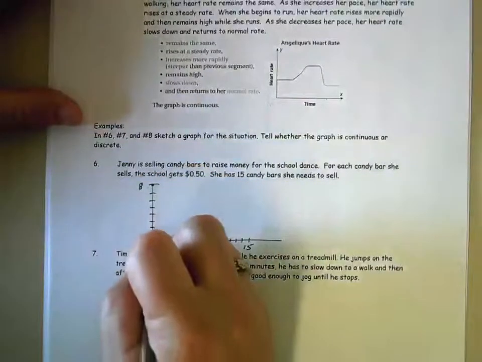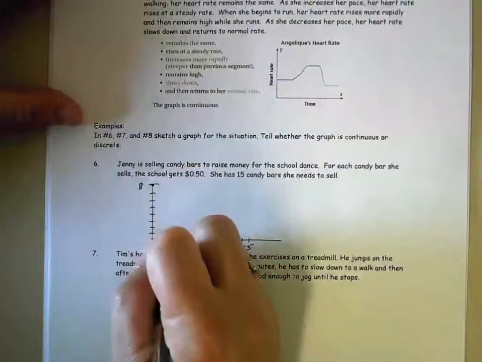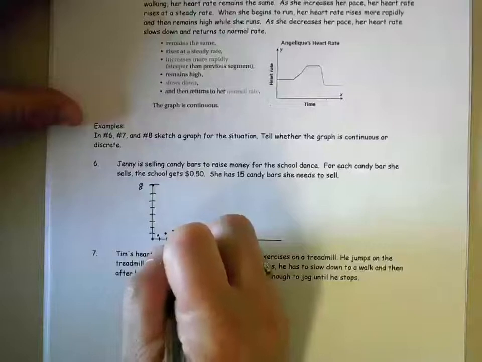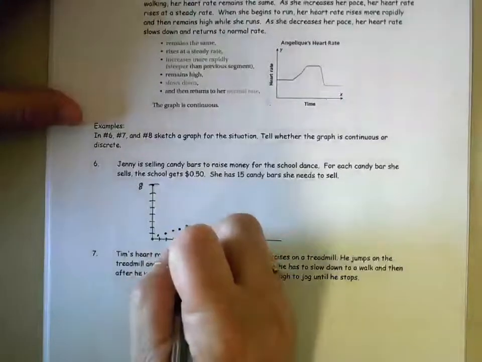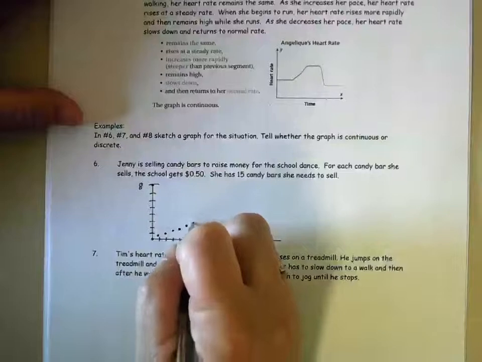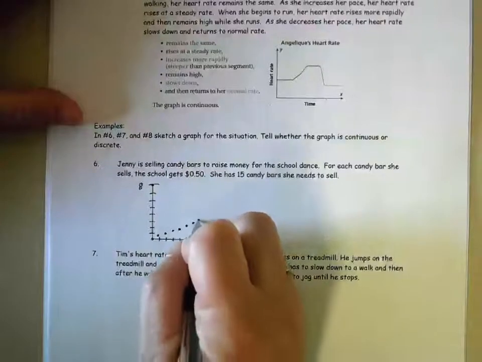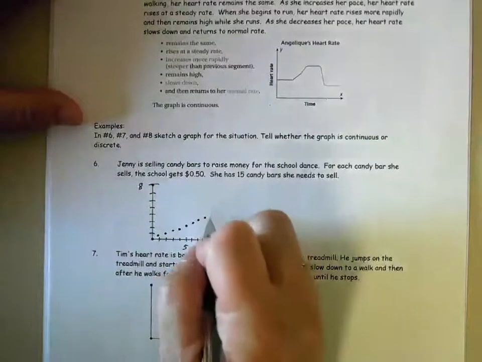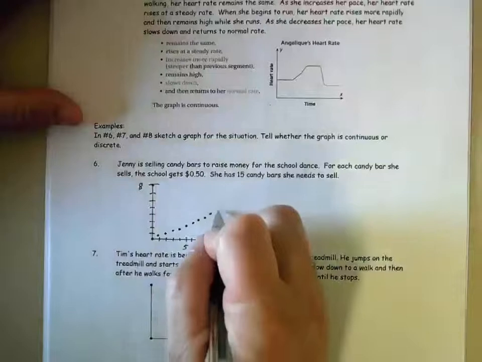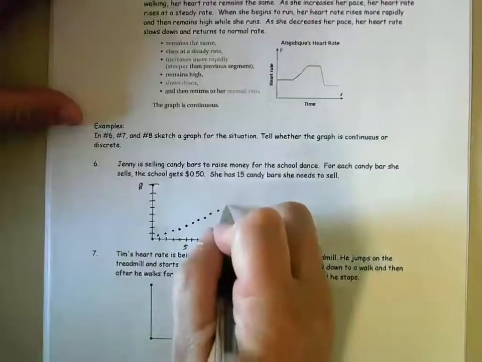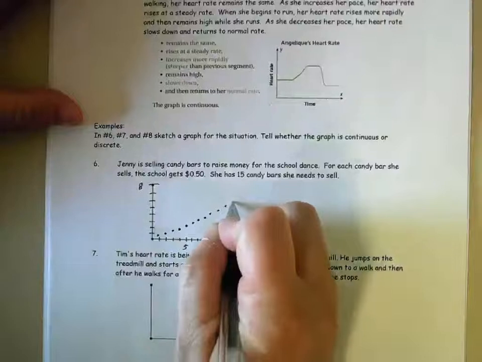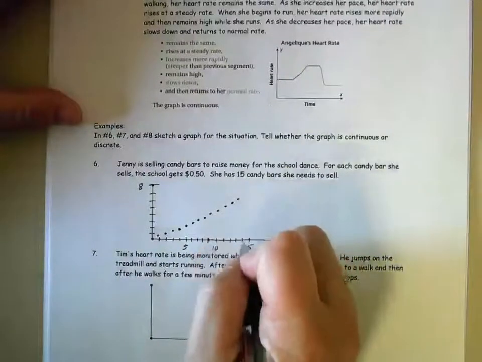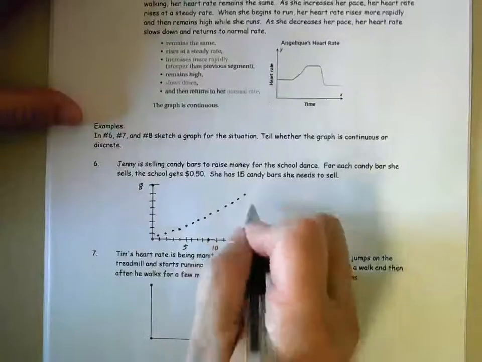So at 1 candy bar, she gets 50 cents. 2 candy bars, she earns $1. 3 is $1.50. 4 is $2. 5 is $2.50. 6 is $3. 7 is $3.50. 8 is $4. 9 is $4.50. 10 is $5. 11 is $5.50. 12 is $6. 13 is $6.50. 14 is $7.